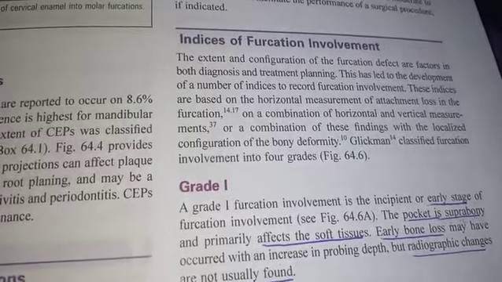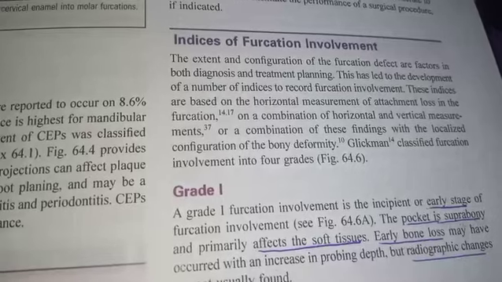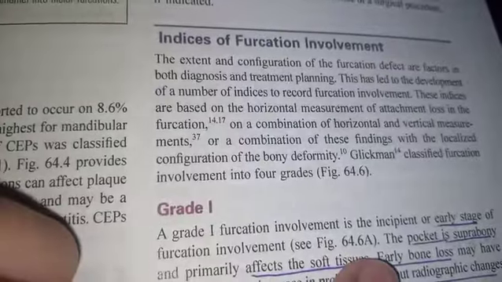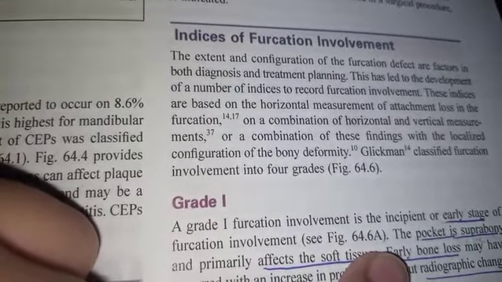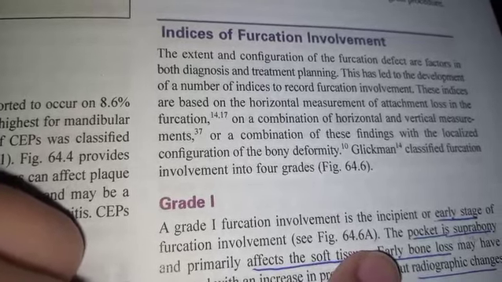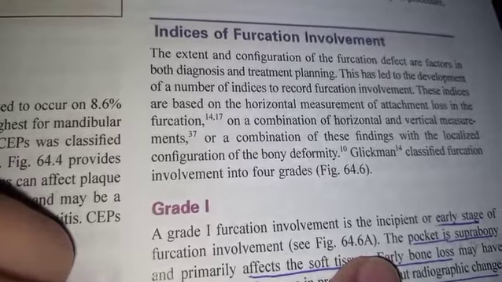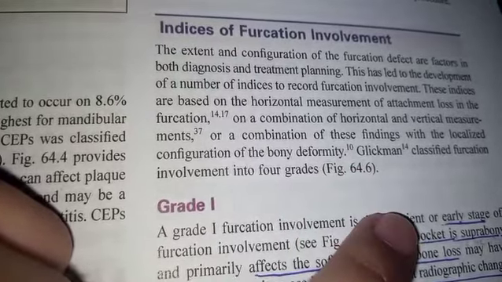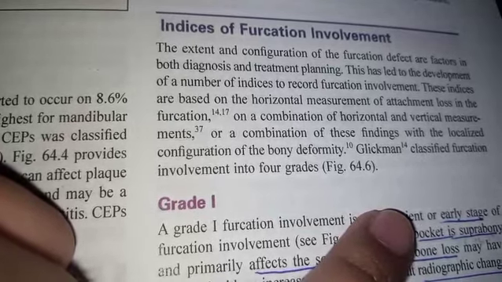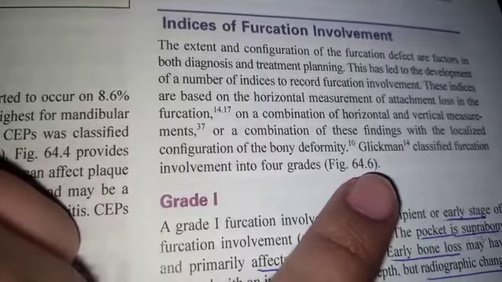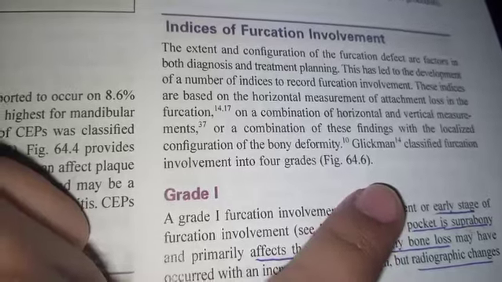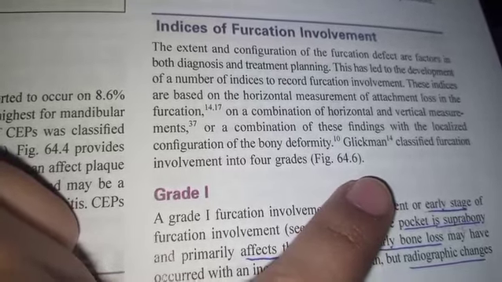So they are saying that the extent and configuration of these furcation defects are factors that help in diagnosis and treatment planning, because if you know which class or which type of furcation it is, according to that you will diagnose and treat the patient. Horizontal and vertical attachment loss are both combined for the measurement of the furcation involvement. Here we use the Glickman classification.